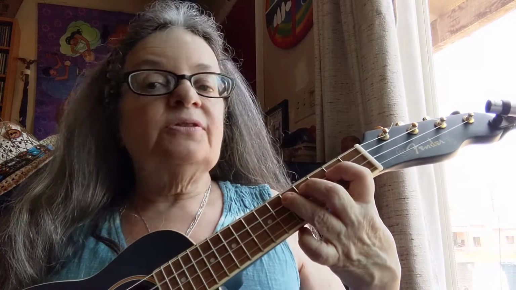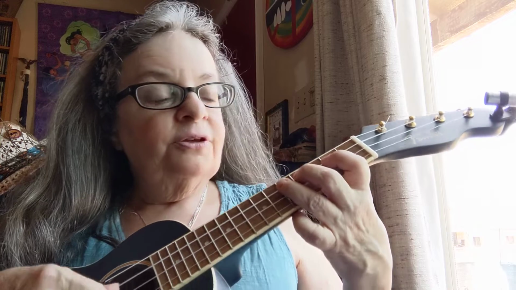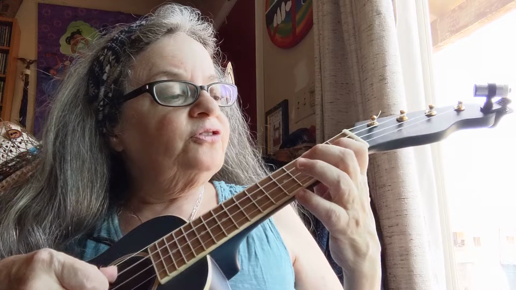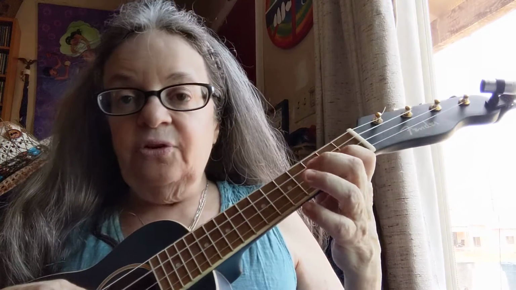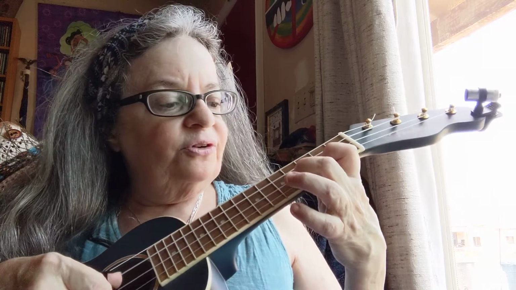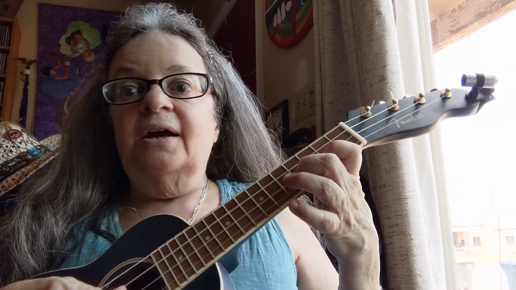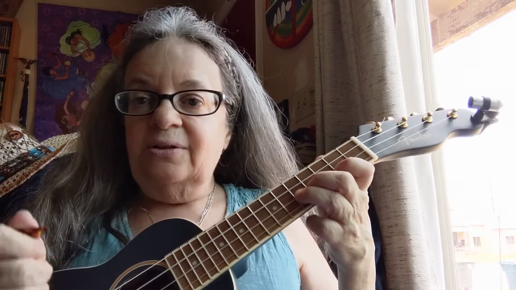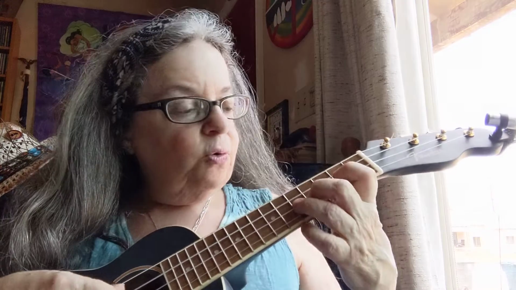Then we're going to repeat that exact same pattern on our second string. So we're going to hit open, we're going to hit the second fret of the second string, we're going to hit the fourth fret of that second string, and gadzooks, we're going to hit the fifth fret of that second string. And that is your scale in D, which would go.